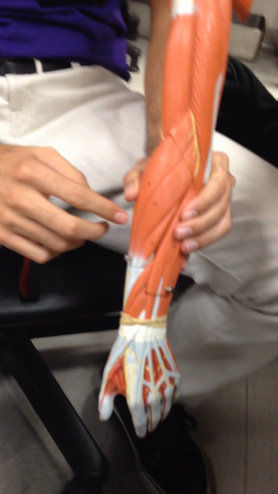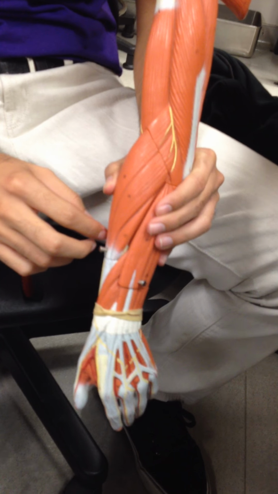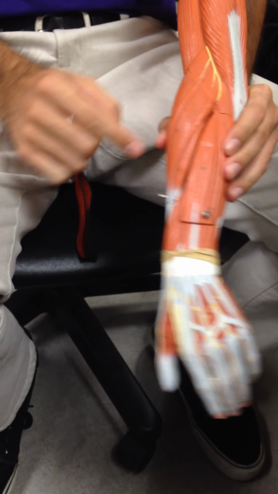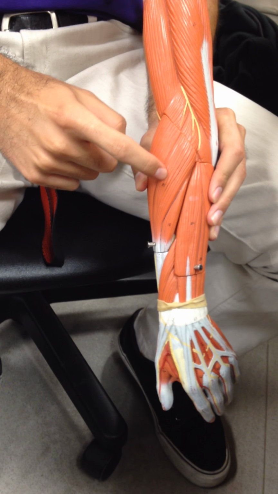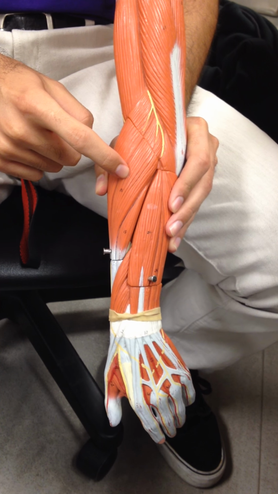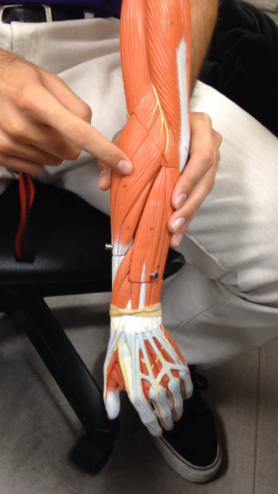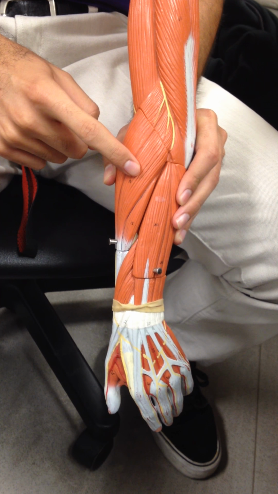Alright, we're again looking at the muscles acting on the wrist, hand, and fingers, but this time we're looking at the posterior forearm. First off, right here, this muscle is the extensor carpi radialis longus. Its origin is the lateral supracondylar ridge of the humerus. The insertion is the second metacarpal, and it extends the wrist and abducts the hand.